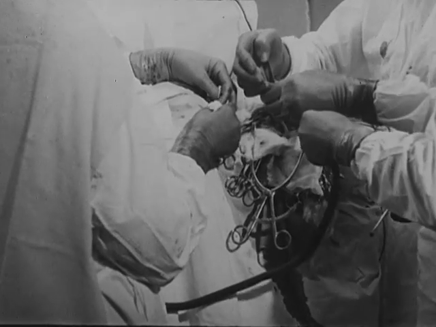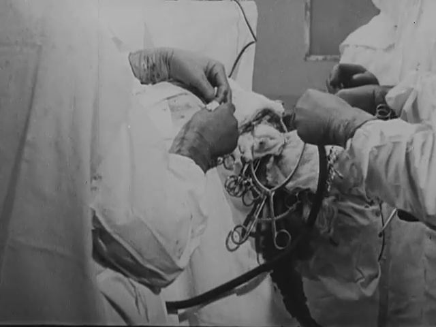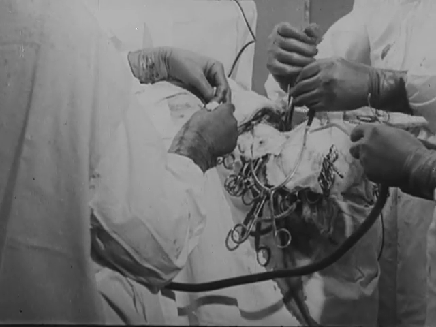Not only has the method proved a benefit to the patient and the anesthetist in the protection it affords to the airway, it has considerably increased the scope of surgery in the region of the head and neck.